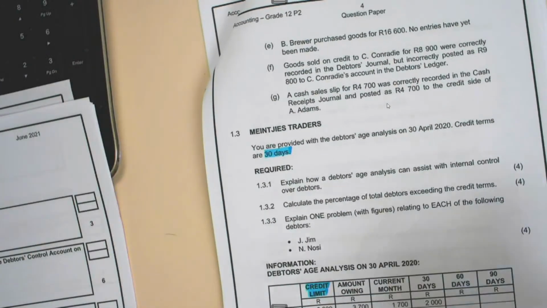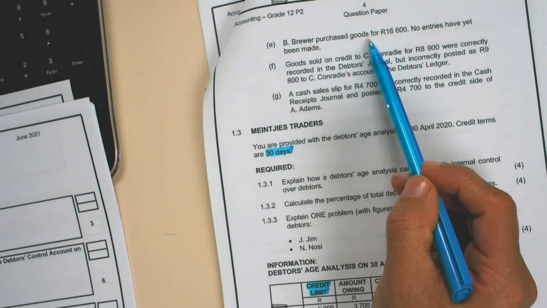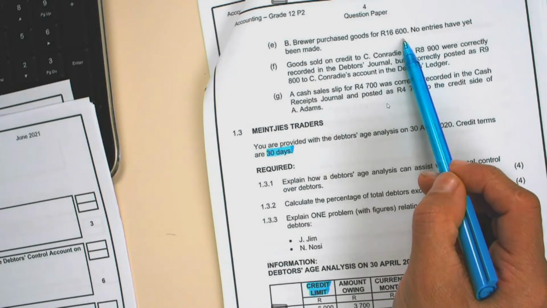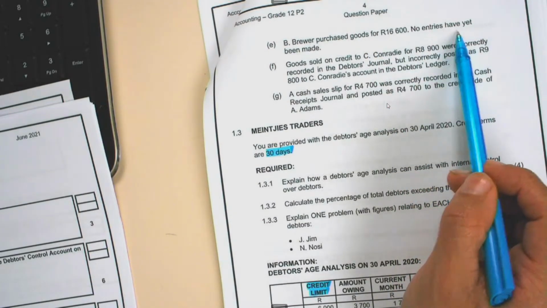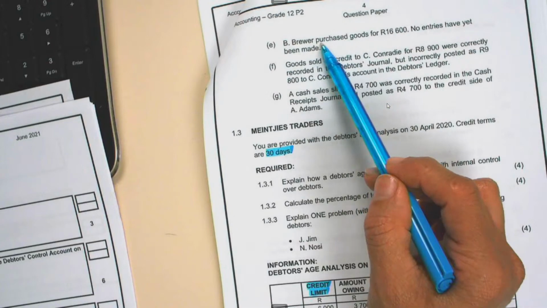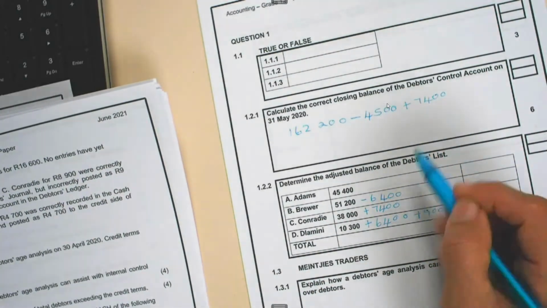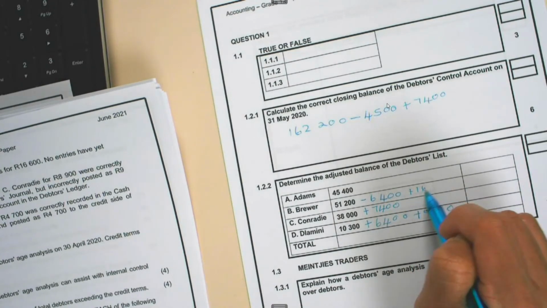Okay. B. Brewer purchased goods for 16,600. No entries have yet been made. B. Brewer purchased goods for 16,600. So plus 16,600.